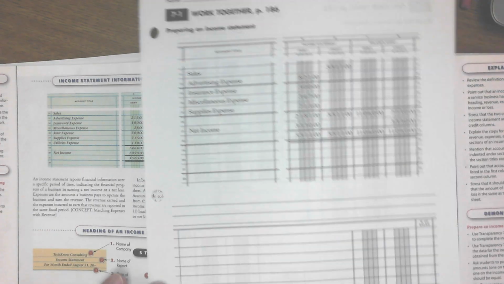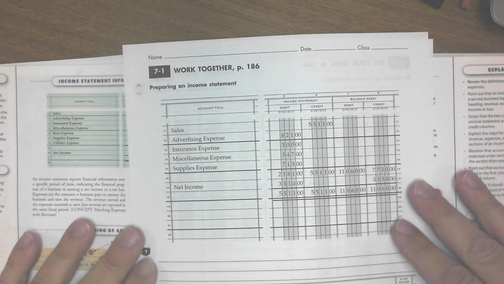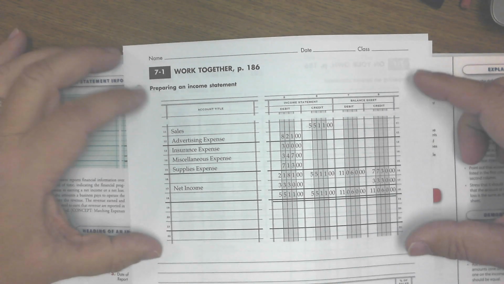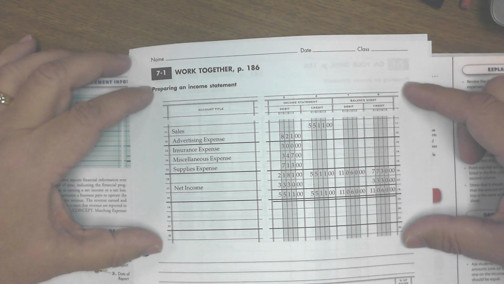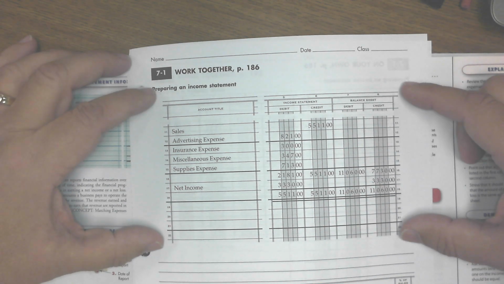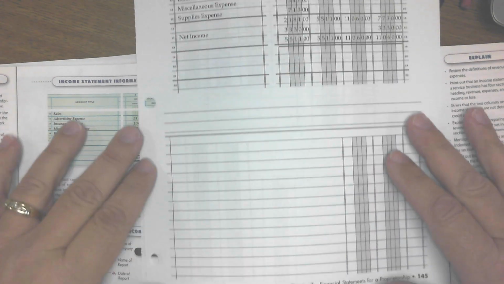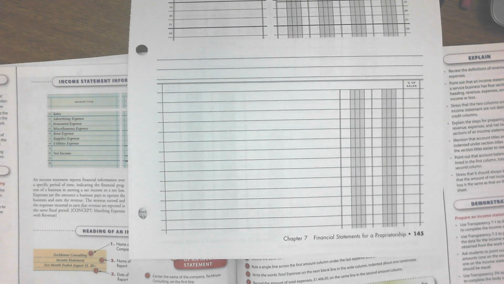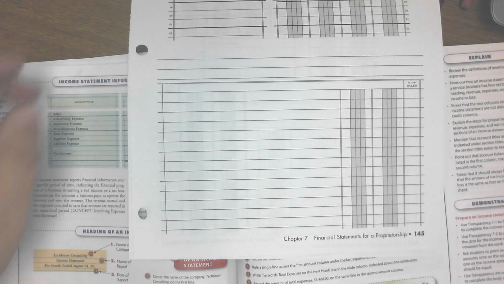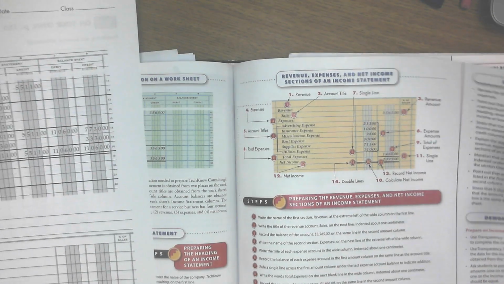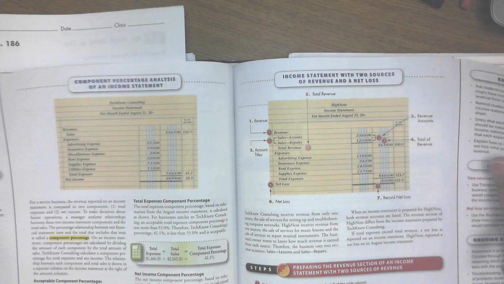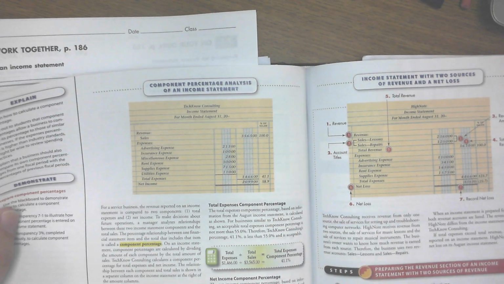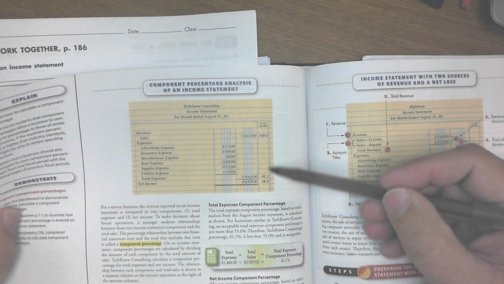So on the workbook page, you've got your section of your worksheet on here for your information, and you've got the bottom part where we're going to arrange this and create the income statement. You can see this is what it's going to end up looking like. We're going to have the percentages on here.